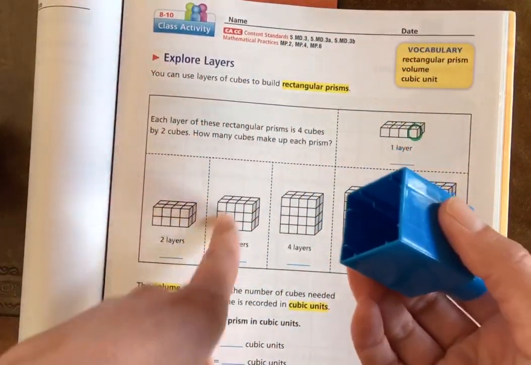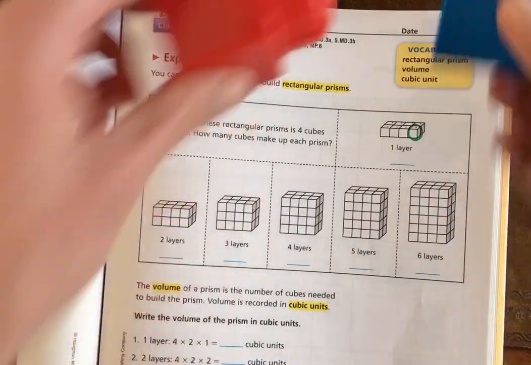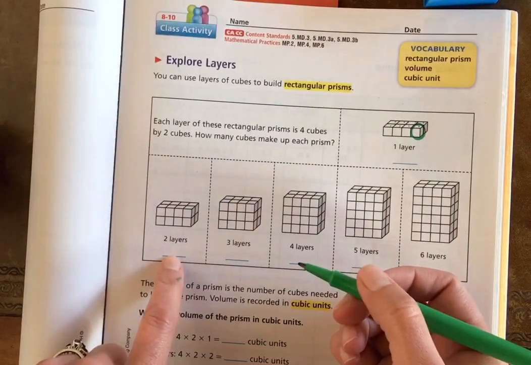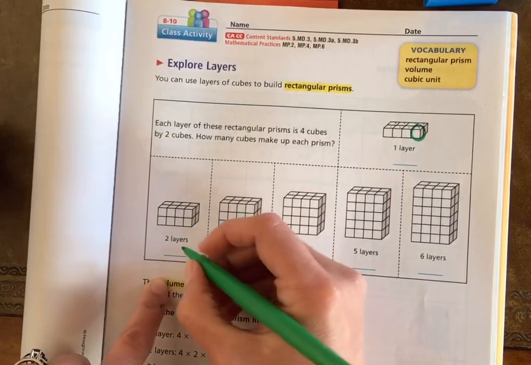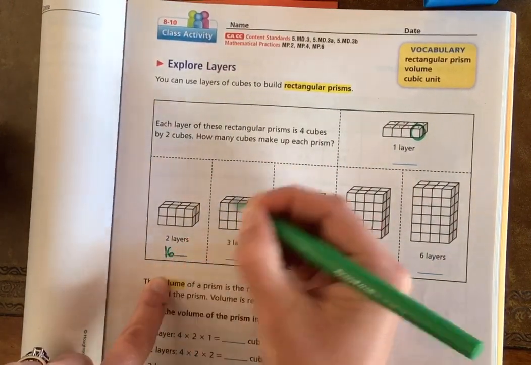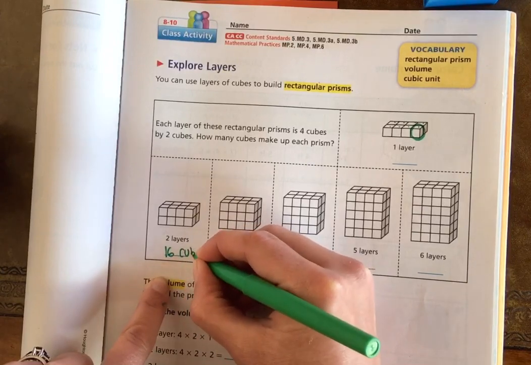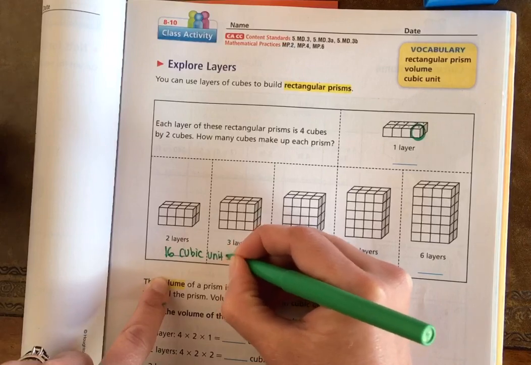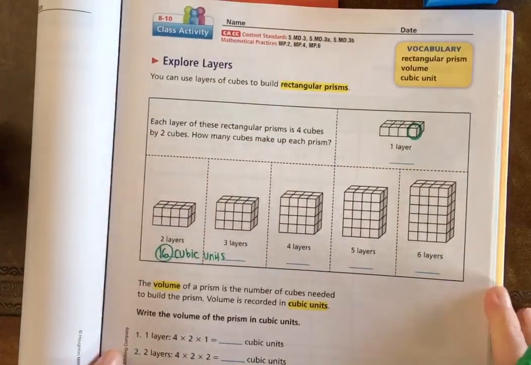Now you should be able to build some of these rectangular prisms at home with the cubes that I sent home with you. So the volume of 2 layers of my base layer is going to be 16 cubic units. And it's just asking me for how many cubes. So there are 16 cubes in 2 layers.